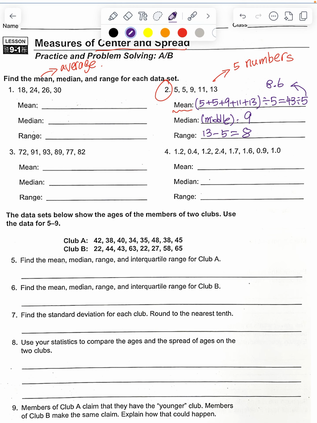Done. Okay, let's go back to number 1. Number 1 is pretty nice too. The data set already starts from the small number to big, so we don't have to reorganize them. So let's figure out the mean. We are going to add up 18 plus 24 plus 26 plus 30, and then divide by how many numbers? 1, 2, 3, 4.